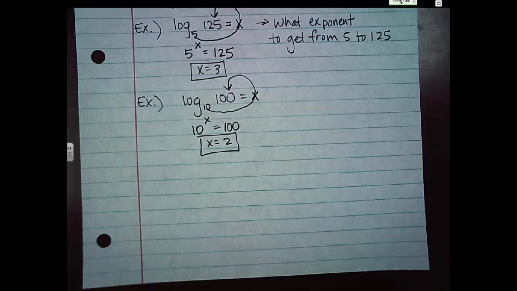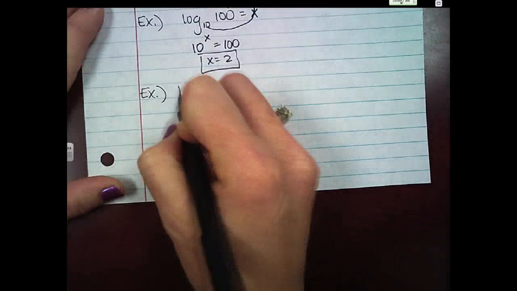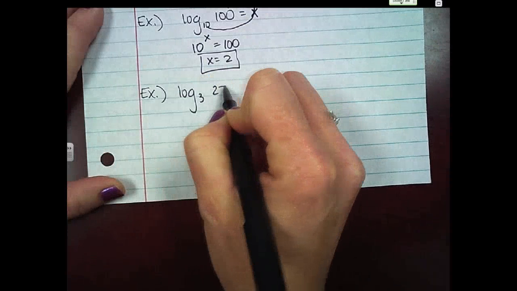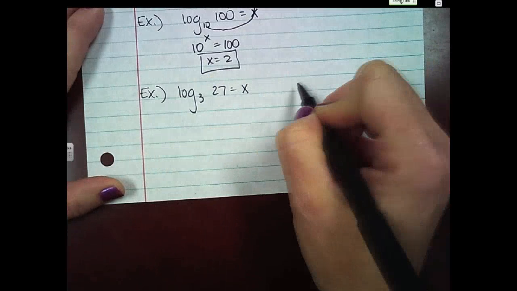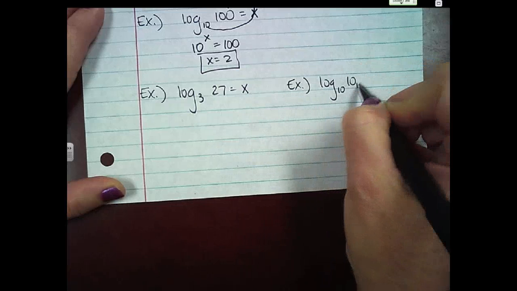Okay, alright, I'm going to let you try two on your own. If I say log base 3 of 27, and then I'm going to give you one more, log base 10 of 10,000.